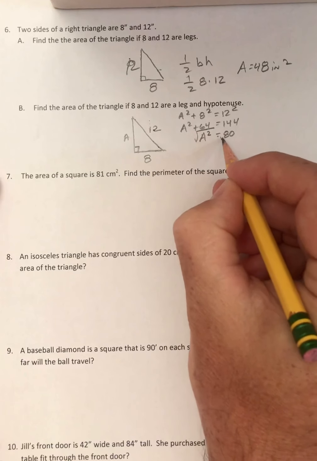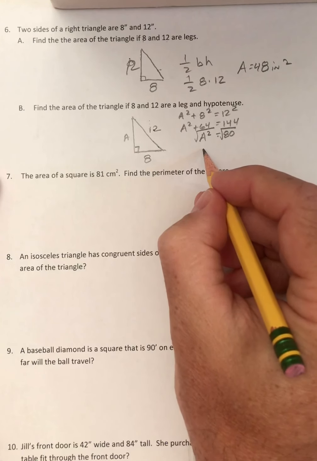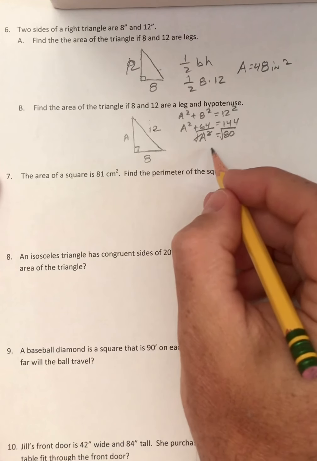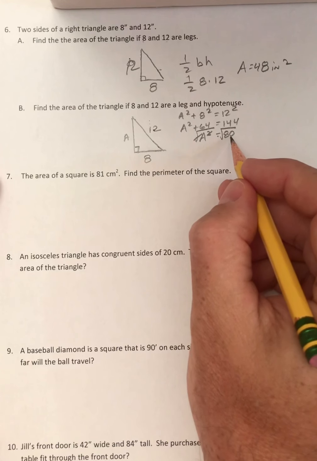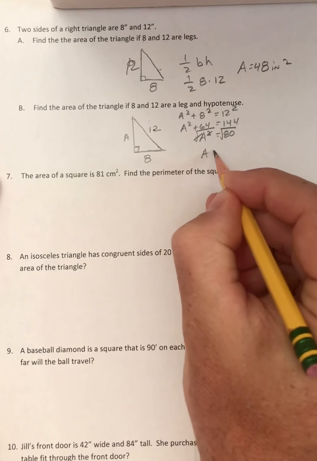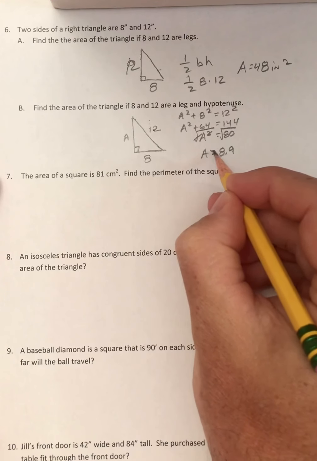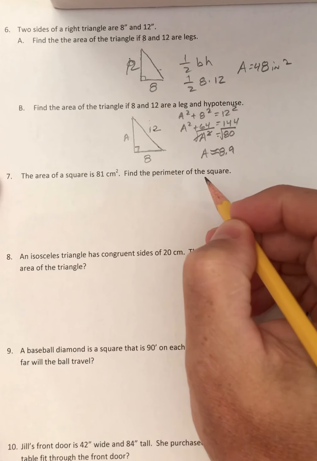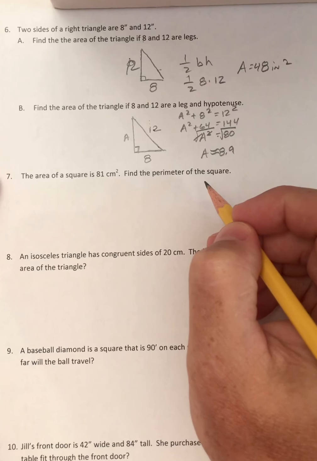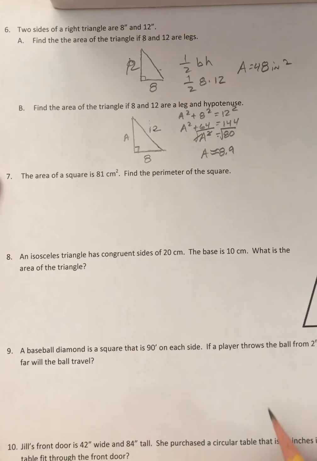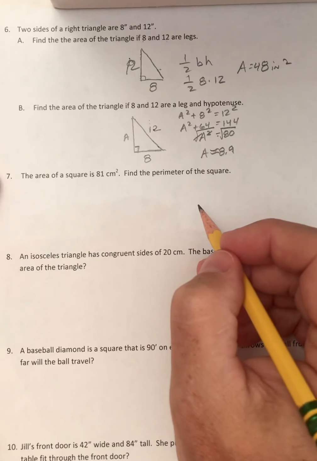Take the square root of each side, and the square root of 80 has to be almost 9. So I'm going to say a equals 8.9, and I'd put my little approximately. Alexa, what's the square root of 80? The square root of 80 is 8.9443. There you go. Alexa says I'm right.